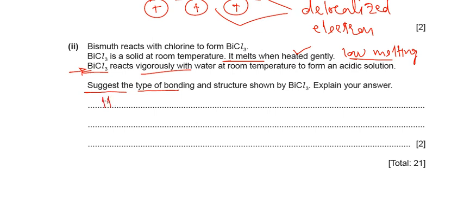It is simple covalent, or the bonding is simple covalent. Then explain your answer.